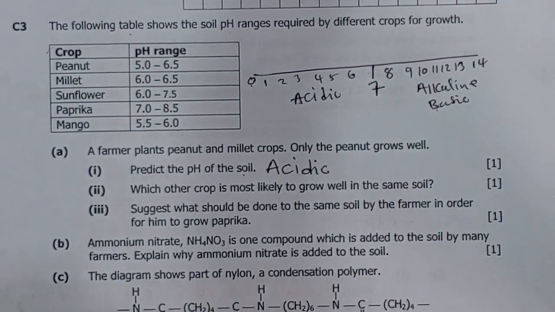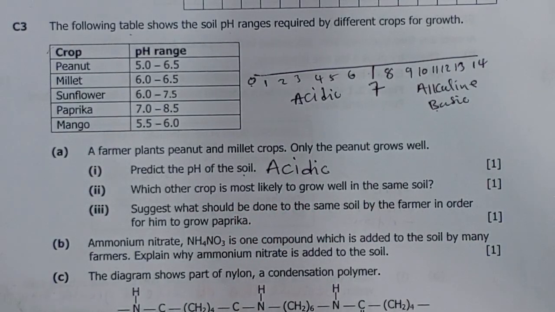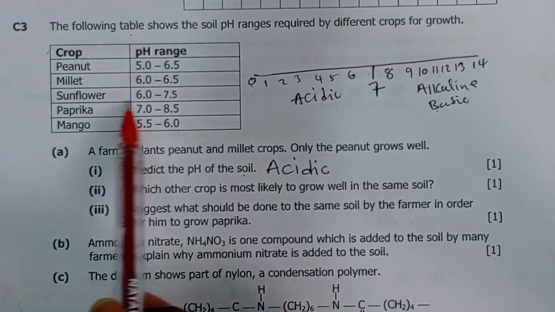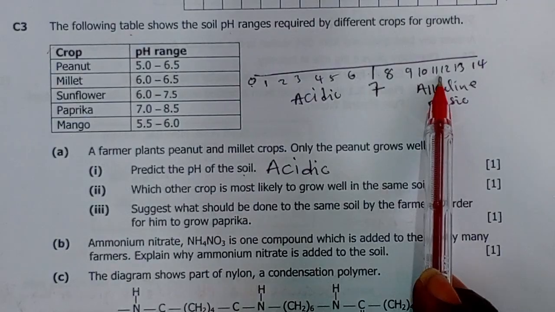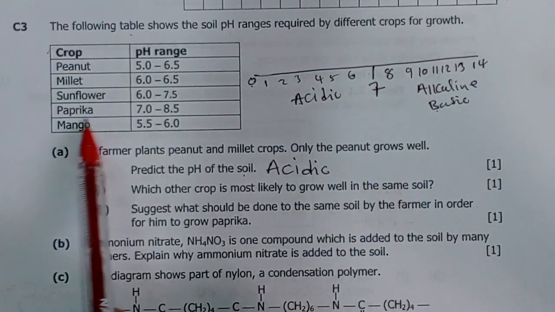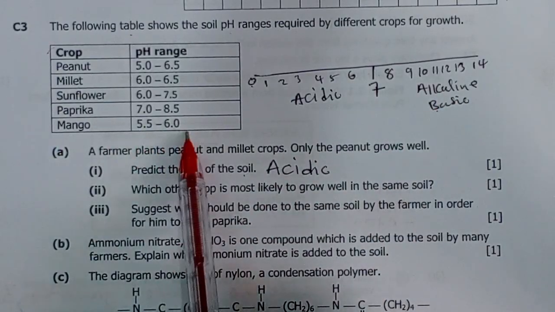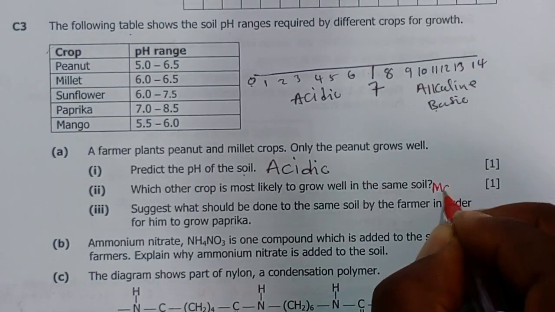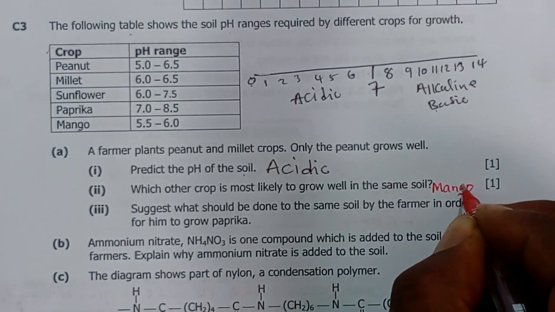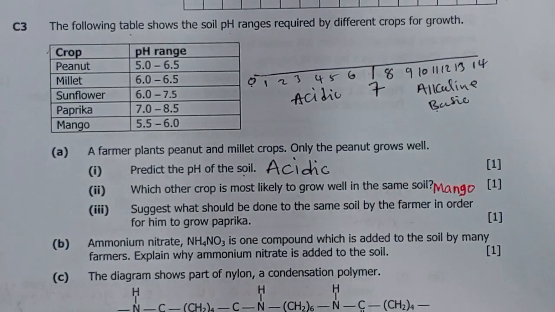Part 2. Which other crop is most likely to grow well in the same soil? For sunflower, we have 6 to 7.5, which is alkaline. Paprika is 7 to 8.5, which is alkaline. Mango is 5 to 6, so mango is likely to grow well in acidic soil. Most fruits grow in acidic soil. So that is mango.